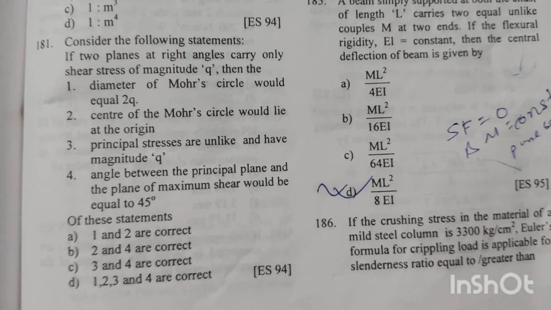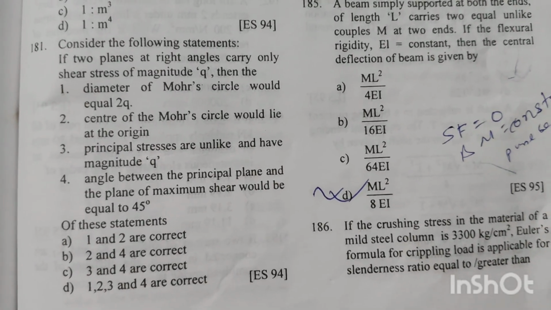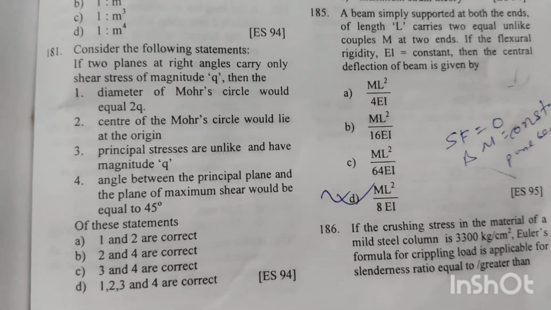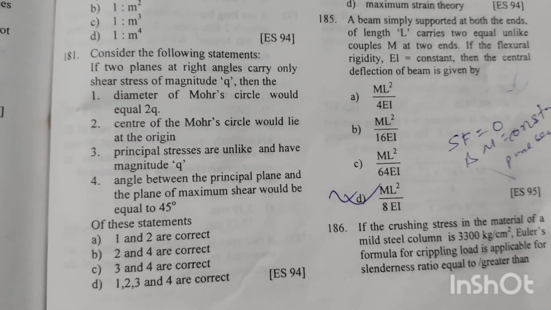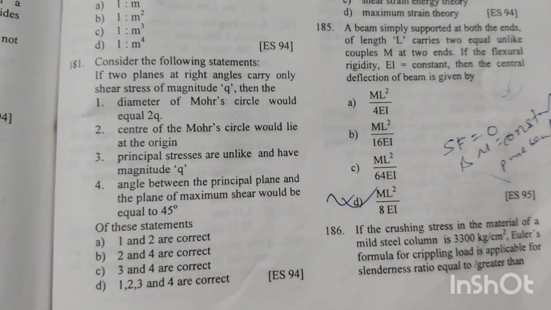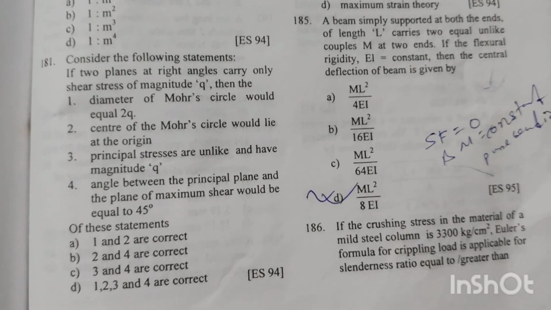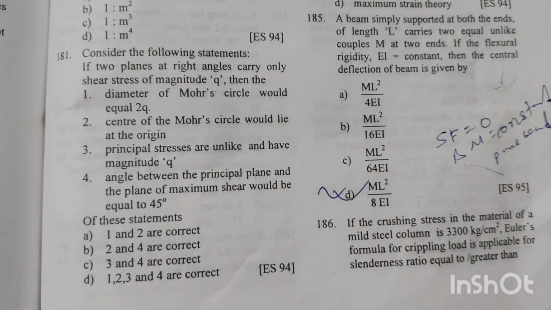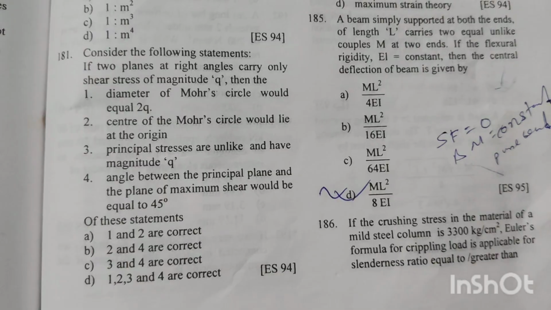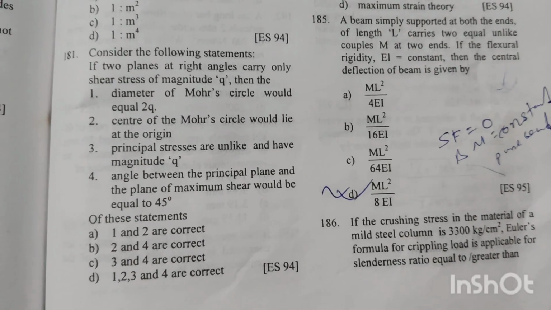Number 181. Consider the following statements. If two planes at right angles carry only shear stresses of magnitude q, then statement 1: the diameter of the Mohr circle would be equal to 2q. Right. Statement 2: the center of the Mohr circle would lie at the origin. Right. Statement 3: principal stresses are unlike and have magnitude of q. Right.